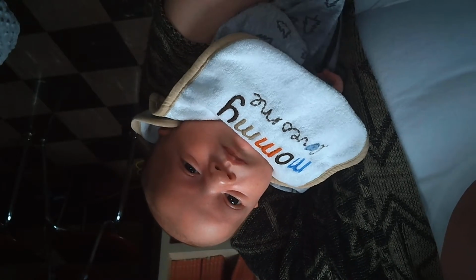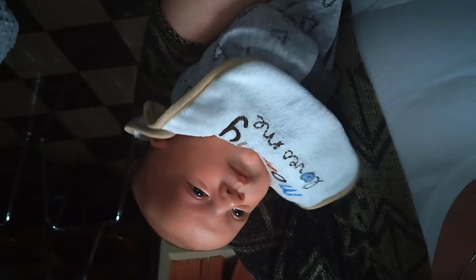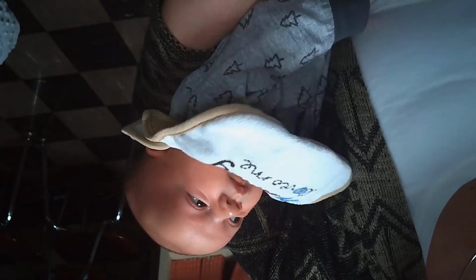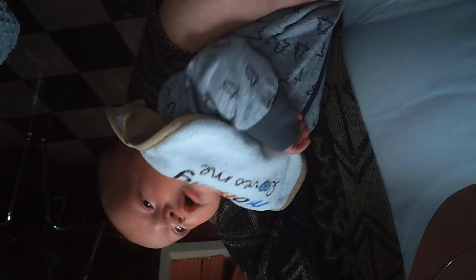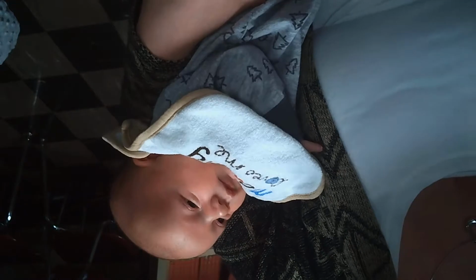Hey guys, I know we're upside down. Our camera's upside down, but I wanted you to see that I had the baby with me. So if you hear him gooing, that's what it is. It's not me making some weird noises, it's the baby.